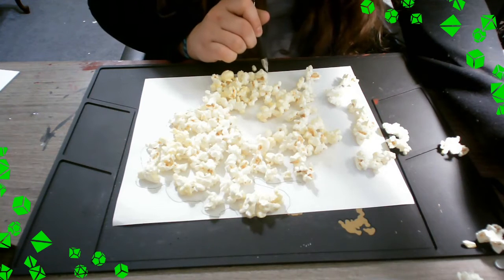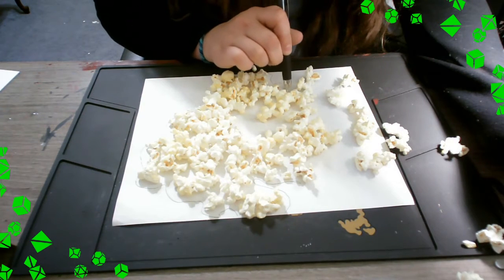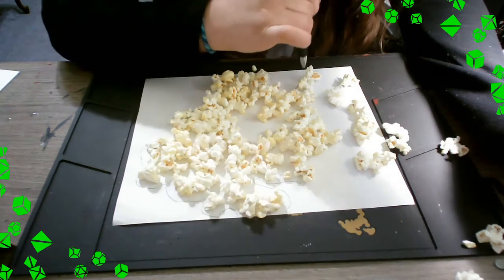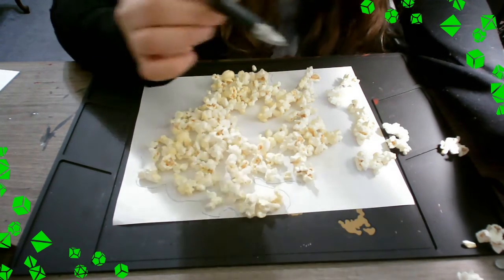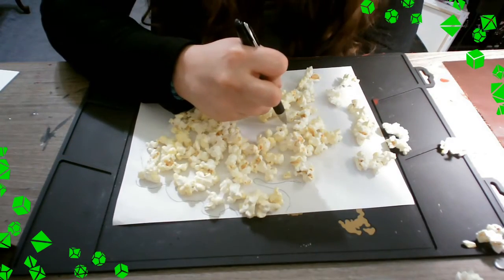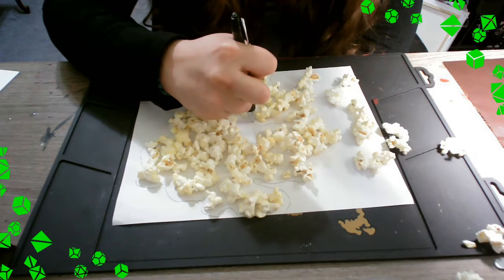And you can decide where you want to do the jagged lines, straight lines, things like that. But if you do the straight lines first, it gives you a generic outlook on what you want to see.